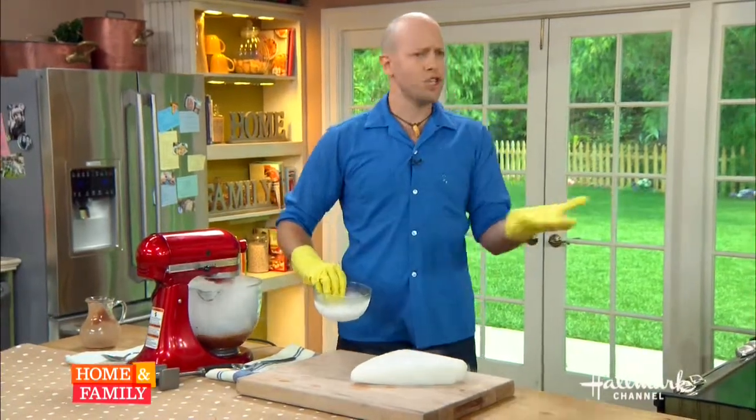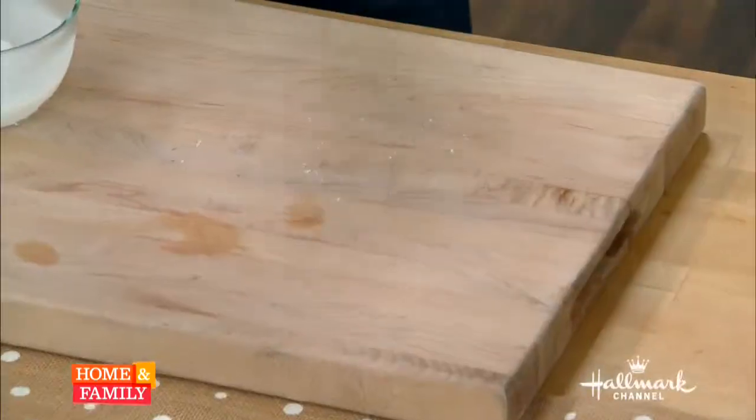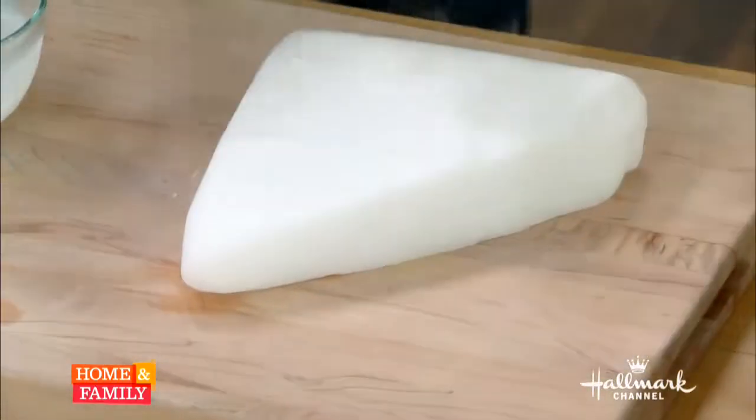So we use it a lot for shipping because it keeps things very cold, but as you can see, it leaves no liquid residue. If I had a block of ice here, there'd be a lot of water there. You'd have liquid damage, but you don't have that with dry ice.